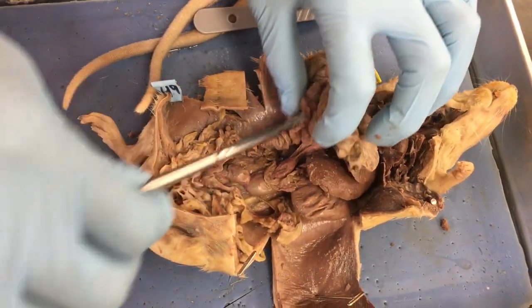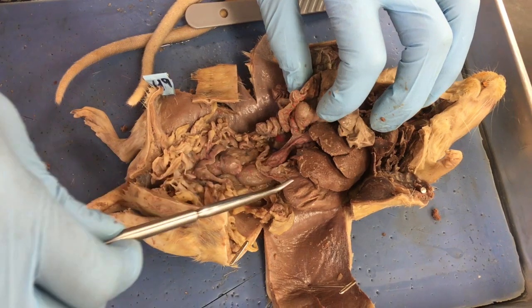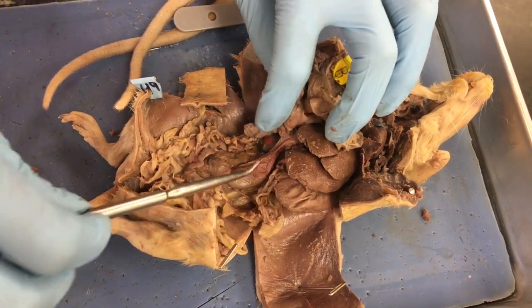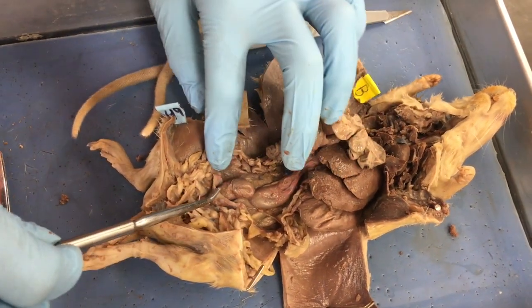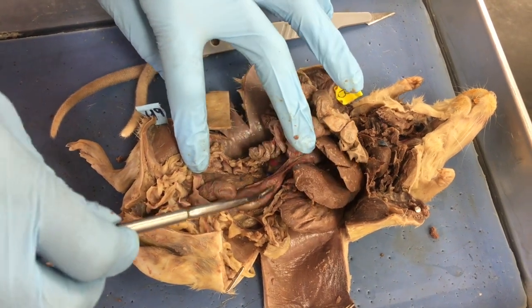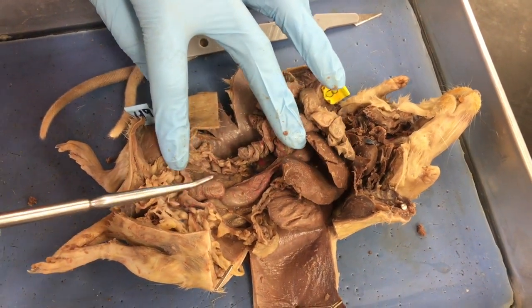That large intestine goes all the way down here. And that's just pancreas I'm moving out of the way. This large intestine is going to go on out to the anus, and it's full, so he was getting ready to have a bowel movement.